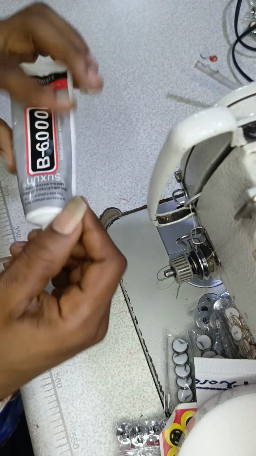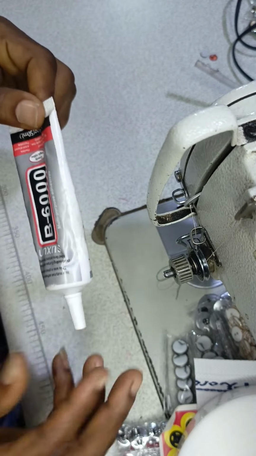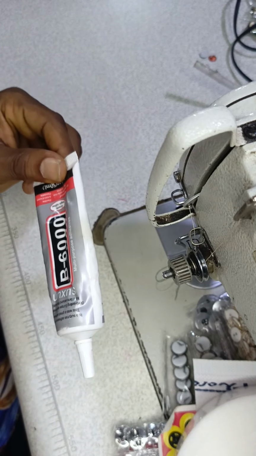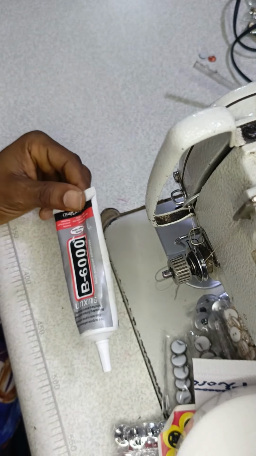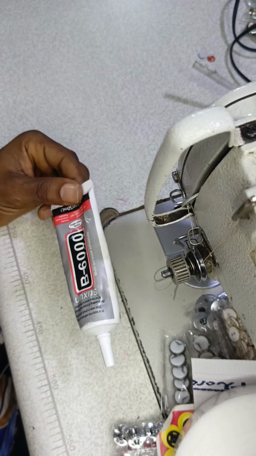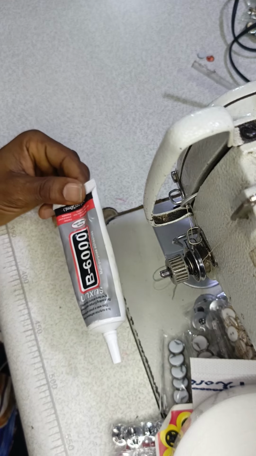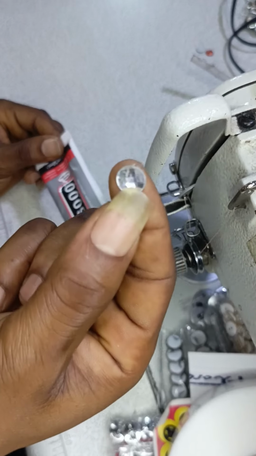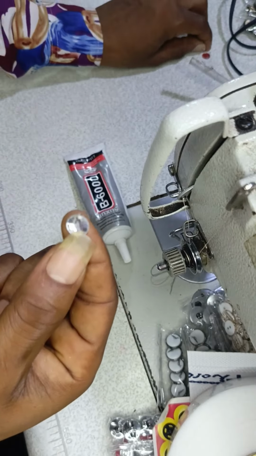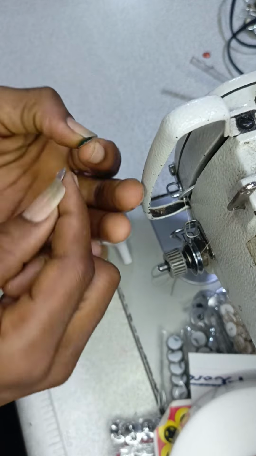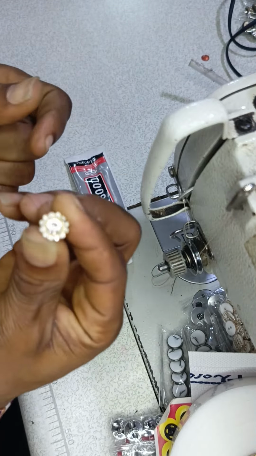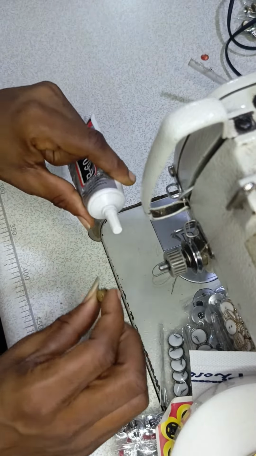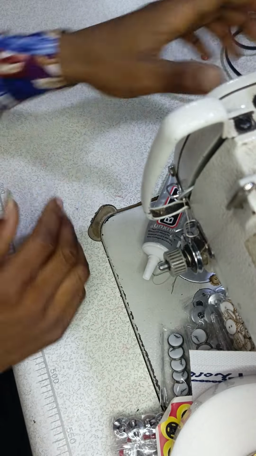I think I also have my glue over here. There are some fashion accessories that you cannot sew. You have to use glue, you understand? Yes. You have to use glue for them. I want to see if I can have, yes, something like this. If you want to attach this to your clothes for beauty purposes, it comes in different colors and different sizes. Let's say you want to fasten this one to your garments, you have to get a glue so that you use the glue to fasten it. So that is the purpose of the glue.